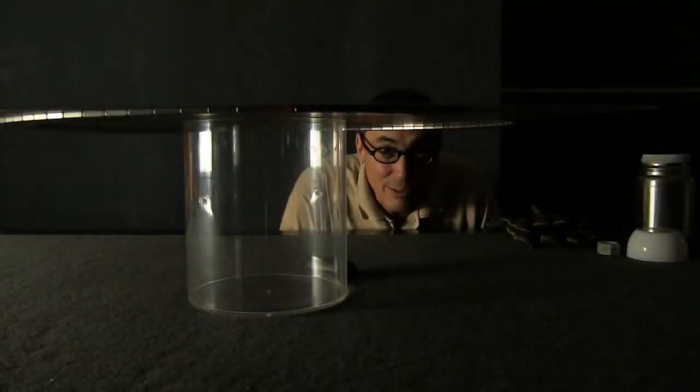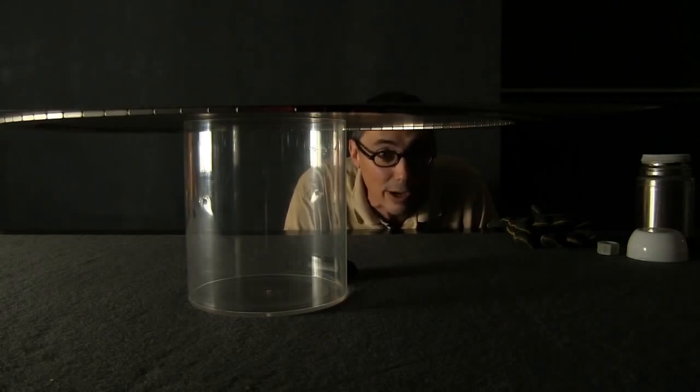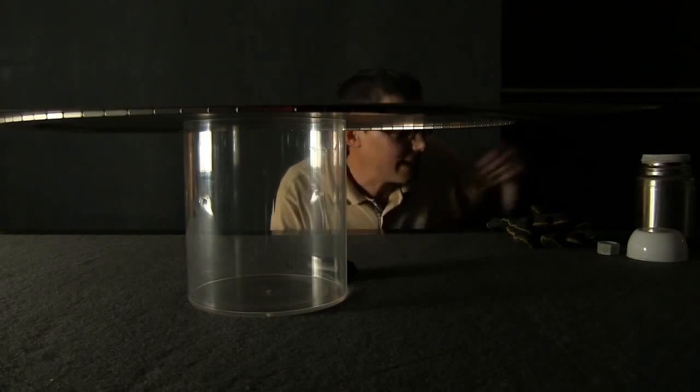Now, the reason why that's only half the story is because this particular kind of superconductor is what we call a type 2 superconductor. All those high temperature superconductors are type 2 superconductors, but they're not the only kind. Many of the old low temperature superconductors are also type 2. But one of the properties of a type 2 superconductor is this.